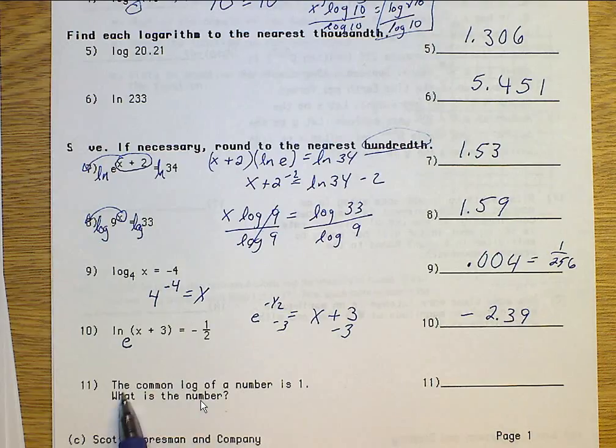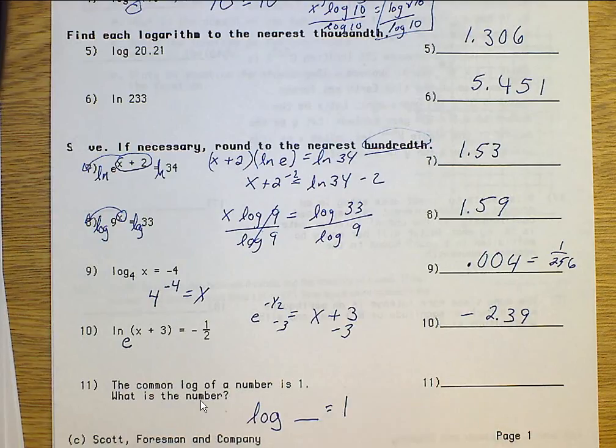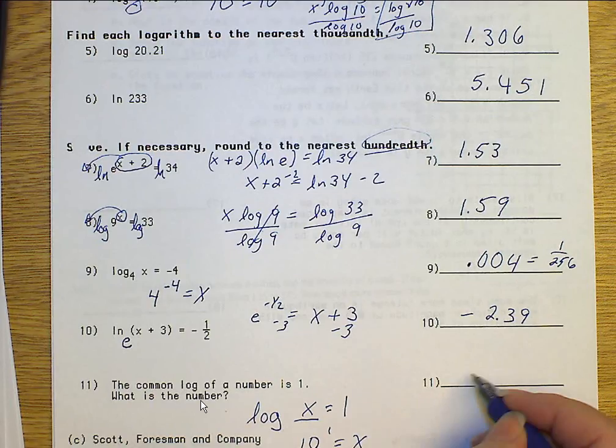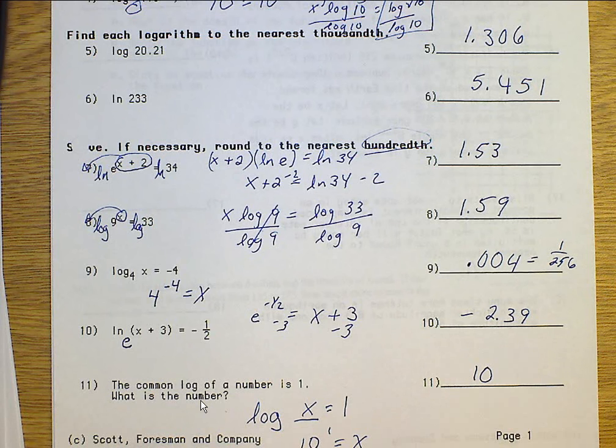The common log of a number is 1. What is the number? So we have the common log, so it says log of what number is 1. So what is the base here? So that's where our x is. So our base is 10, our exponent is our 1, equals x. So 10 to the 1 is 10. Very good.